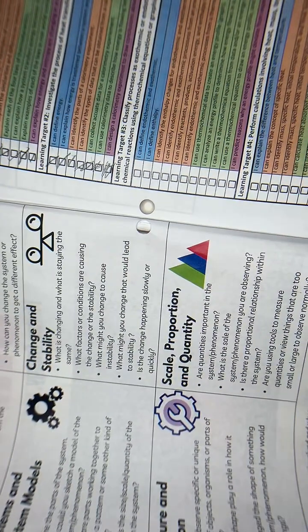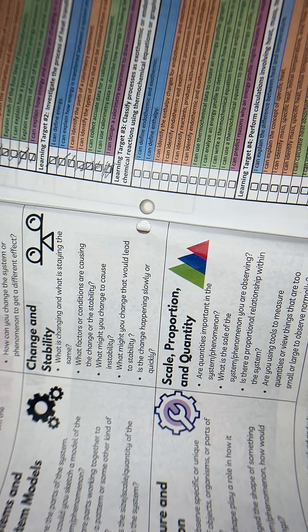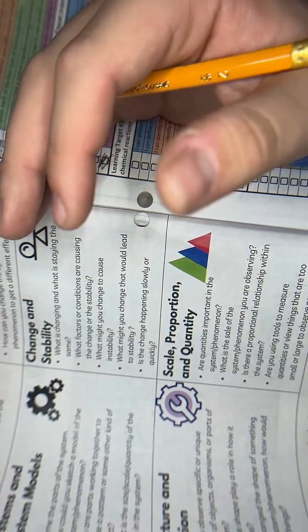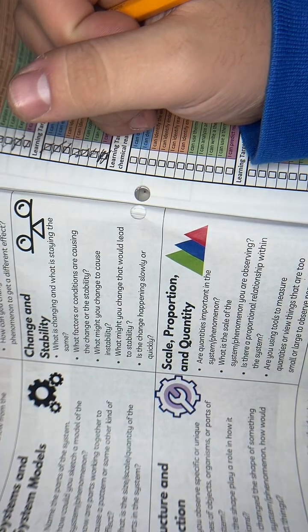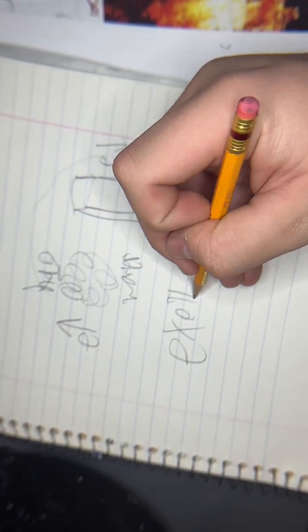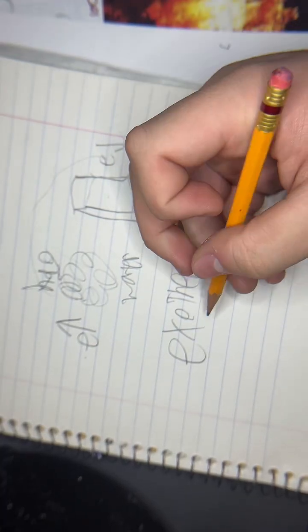Now, learning target 3: classify processes as exothermic or endothermic, and represent energy changes that occur in chemical reactions using thermochemical equations or graphical analysis. I can define endothermic and exothermic. Easy, all right? Always remember, exothermic is going to be exuding heat, right? Hold on. Let me get rid of this for you real quick. Sorry about that. Exothermic, essentially, you can imagine it like this. Let me write that down. Exothermic.